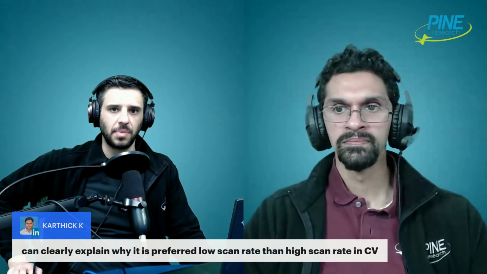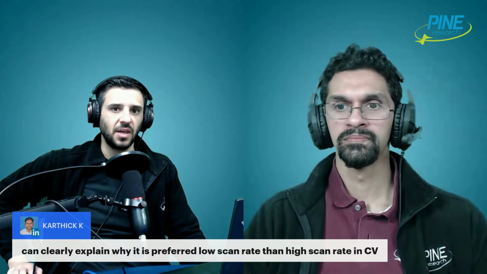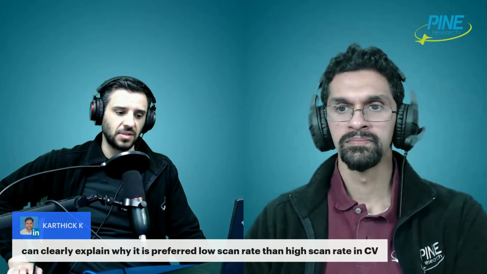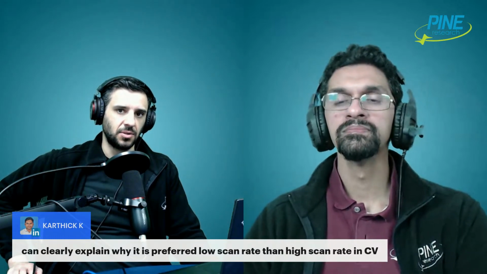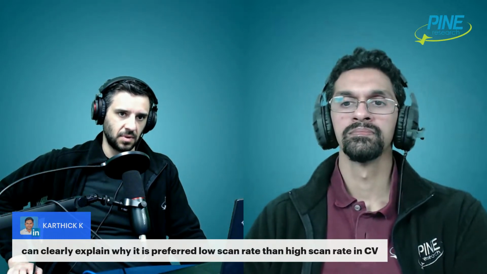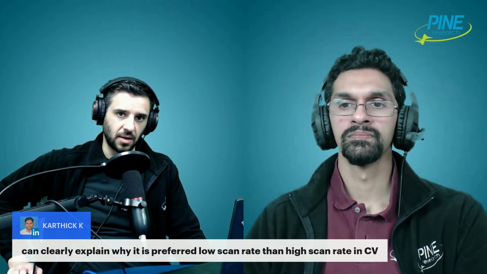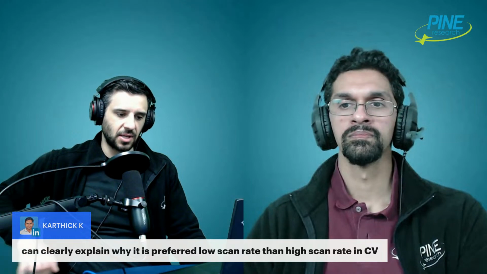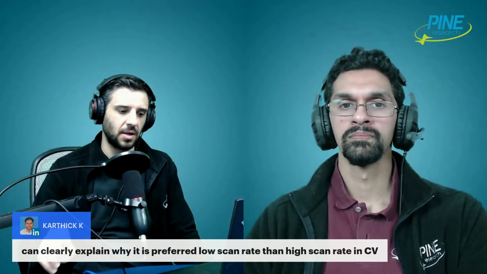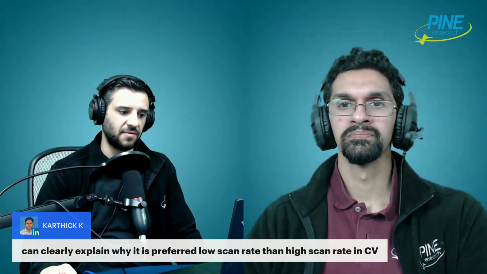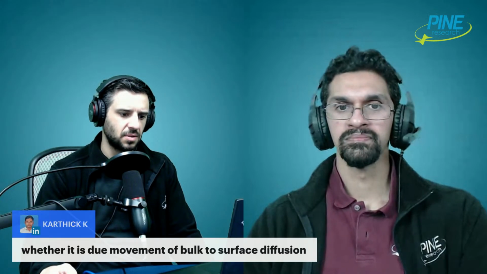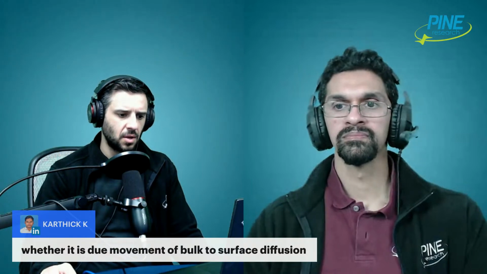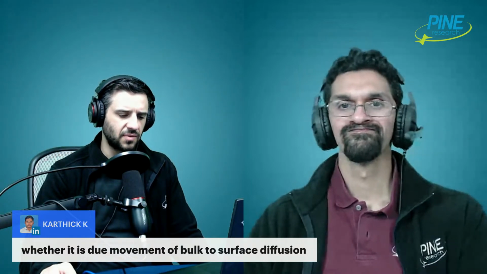And so one of the things that people do sometimes is LSV at a really slow scan rate. Sometimes for corrosion experiments, they do something like this to isolate the hopefully kinetic current so you can make Tafel plots. And so that's one reason to scan slowly, but it isn't as though you can't scan fast and get information. So the follow-up is whether it's due to movement of bulk to surface, diffusion.